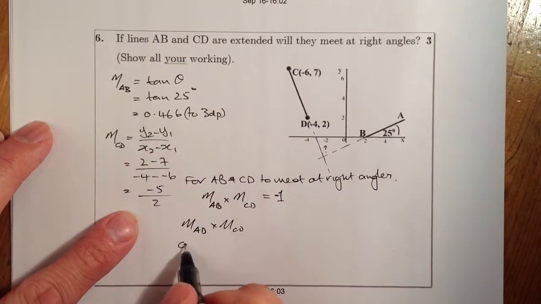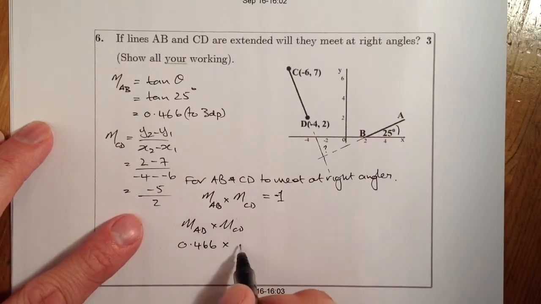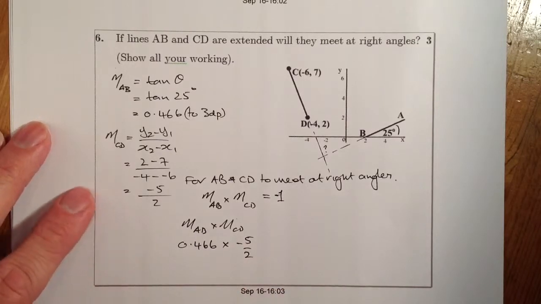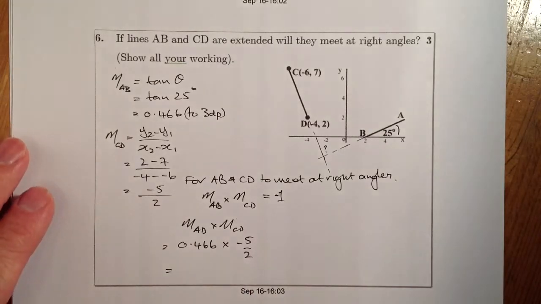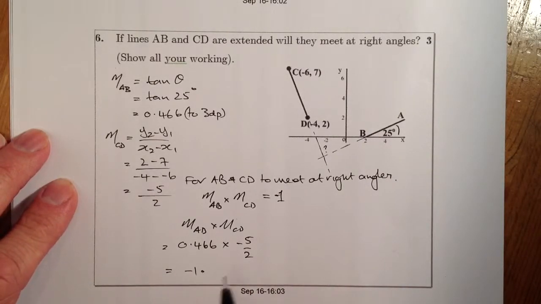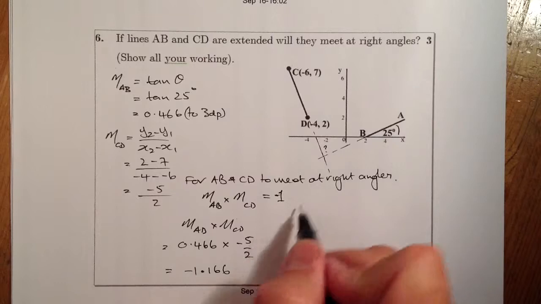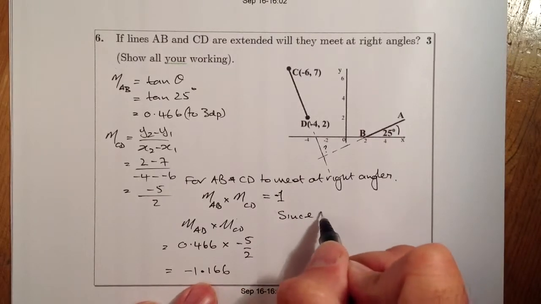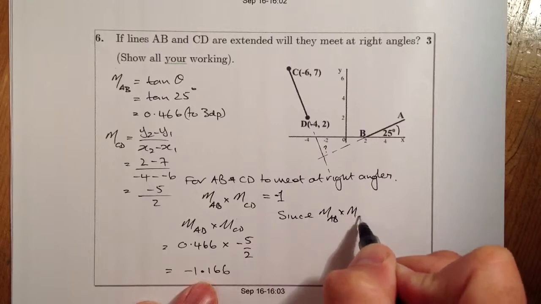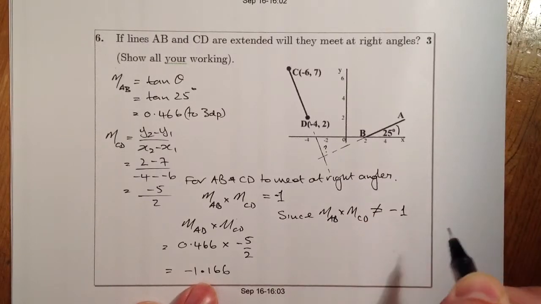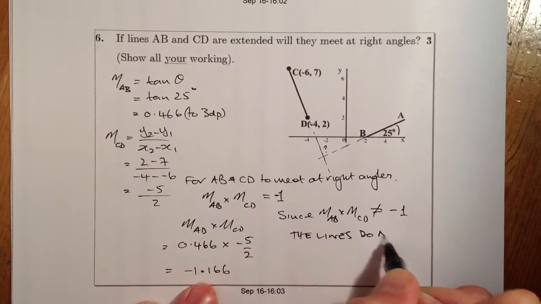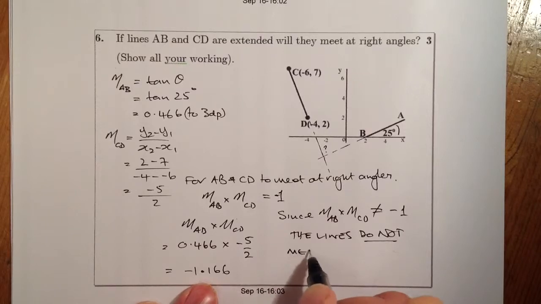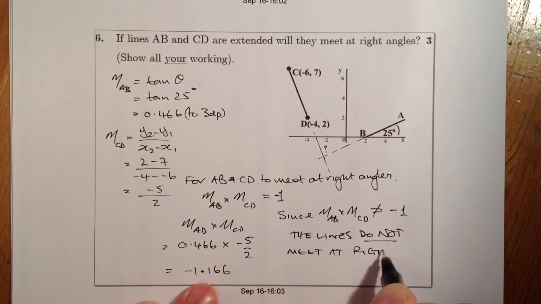AB's gradient was 0.466, and we'll multiply that by -5/2. Okay, so if I just do that in my calculator, what I should get out will be -1.166. Okay, so since gradient AB times gradient CD does not equal -1, the lines do not meet at right angles.